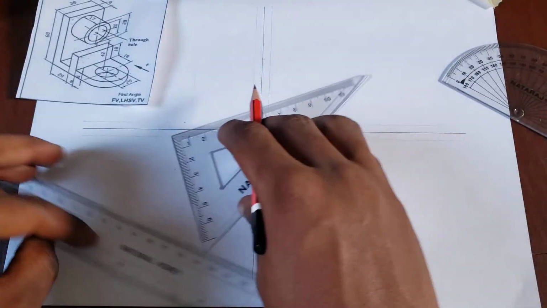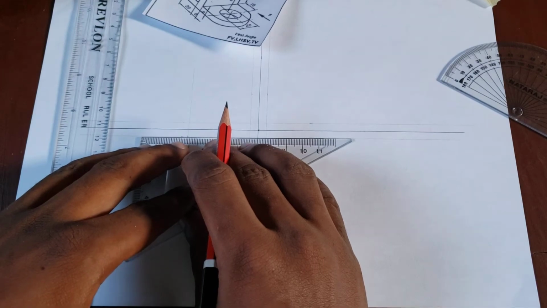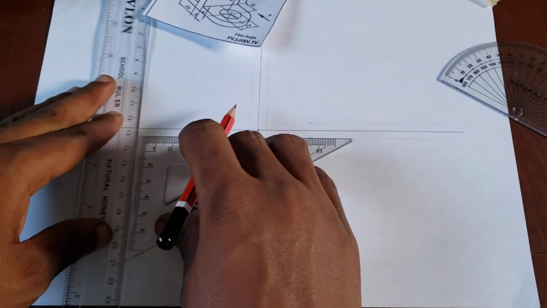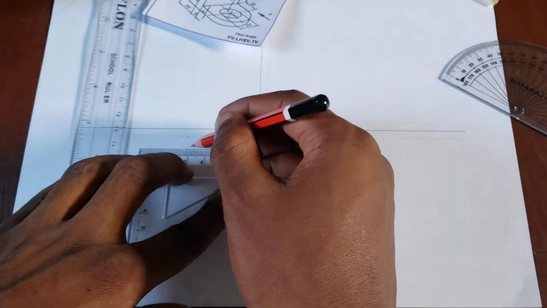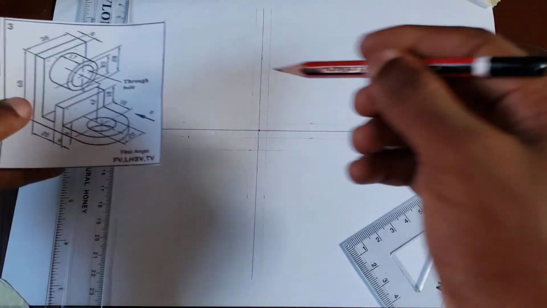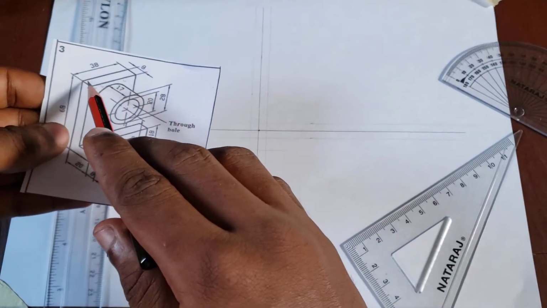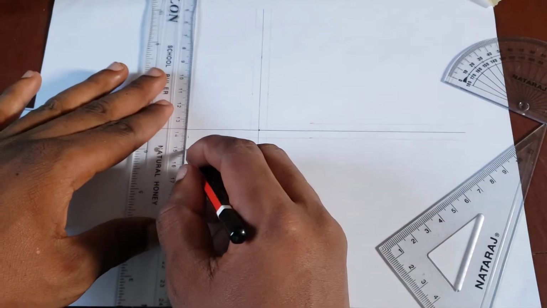Okay, my point here is a faint. Okay, now I will see this part here. Okay, I may bold it.